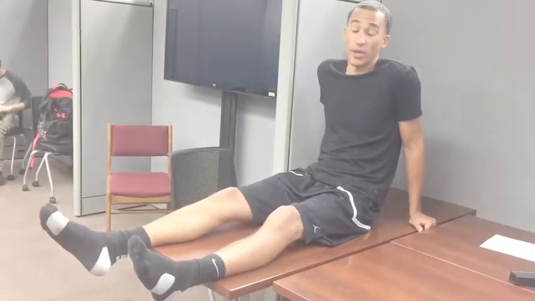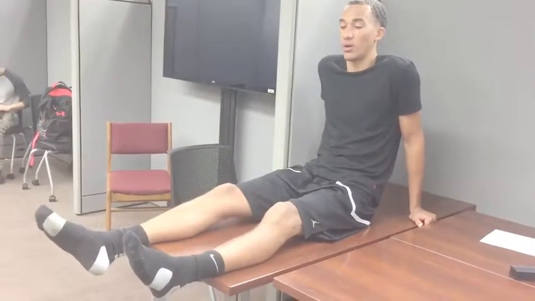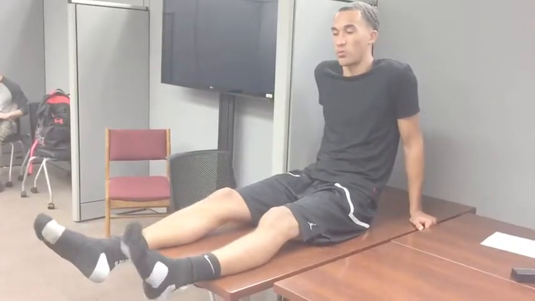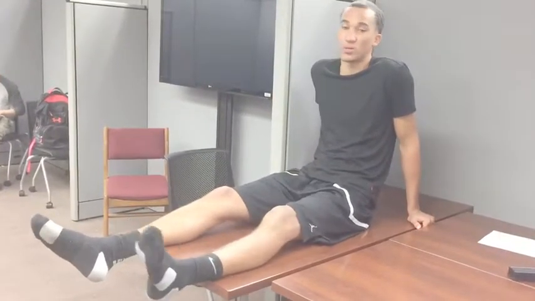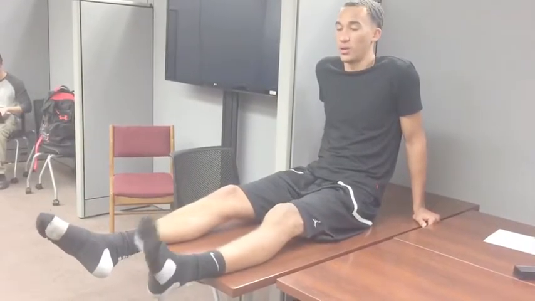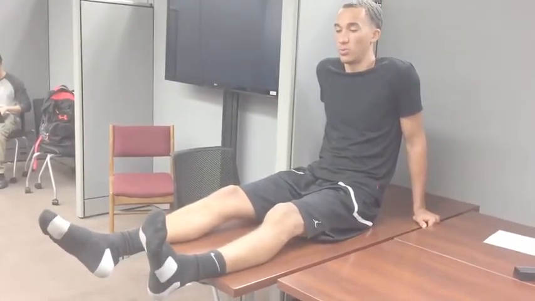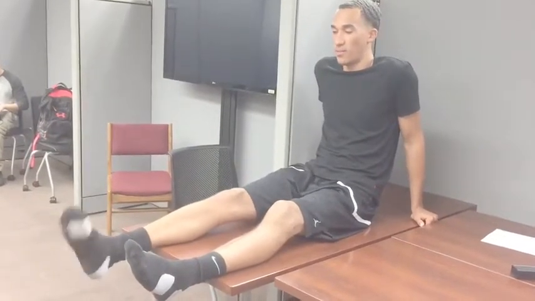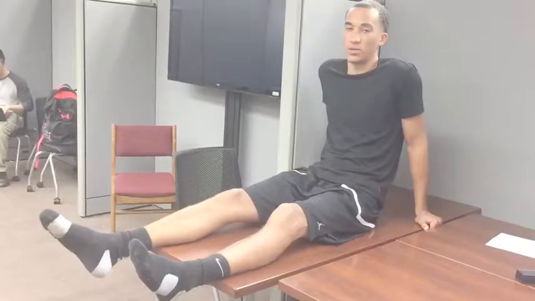Now I'm going to demonstrate ABCs, and what the patient is going to do is, using their toes, they're going to write out the alphabet. They can do uppercase or lowercase, they can do both, and this is to help with range of motion. So they're just going A, B, C, all the way to Z.